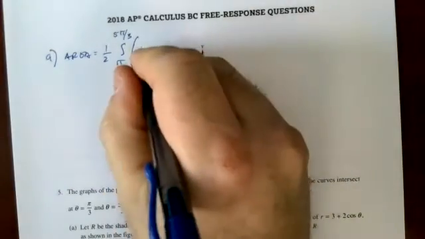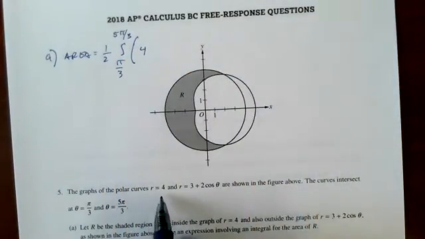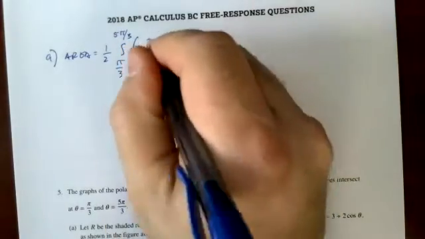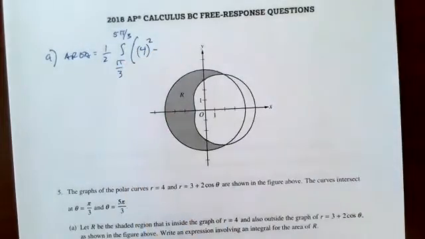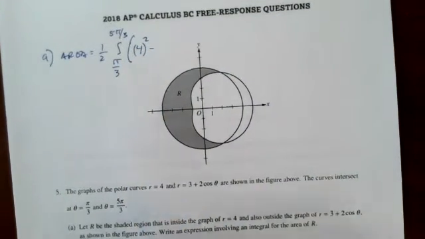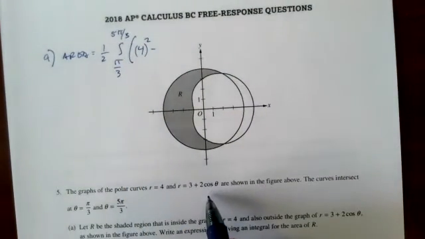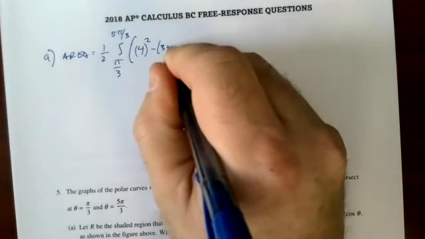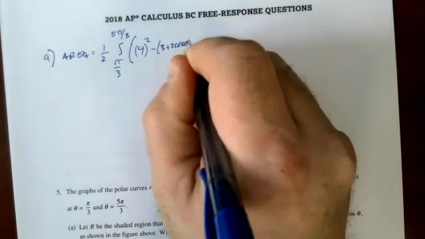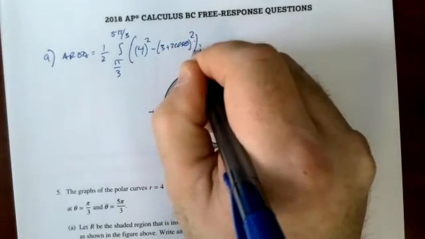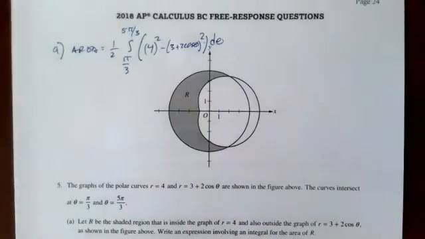Outer one, 4. Did they give them names? They didn't. I got to write it all out. 4 squared minus 3 plus 2 cosine of theta squared, d theta.